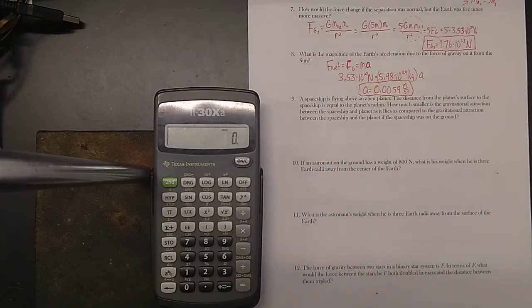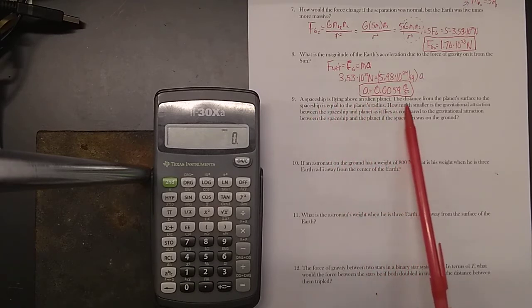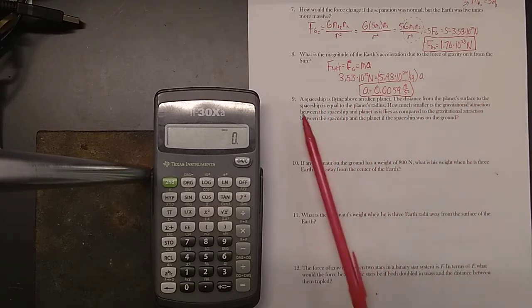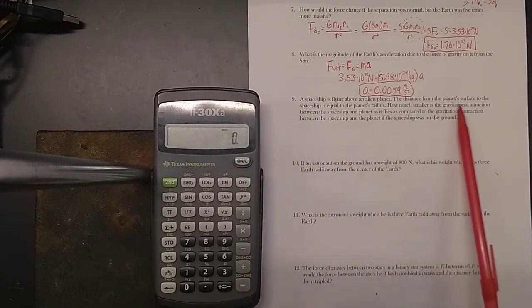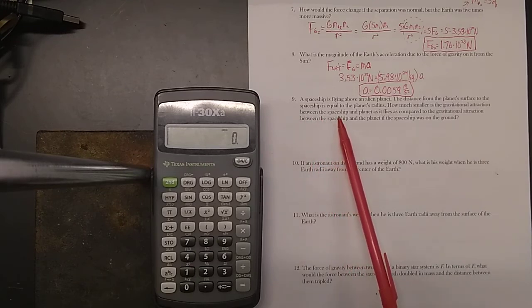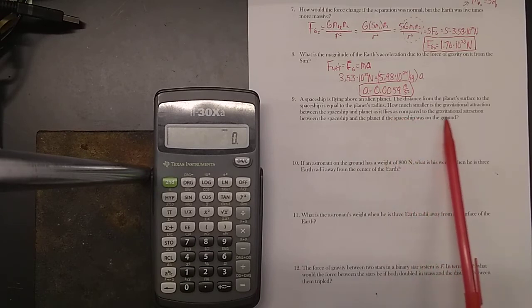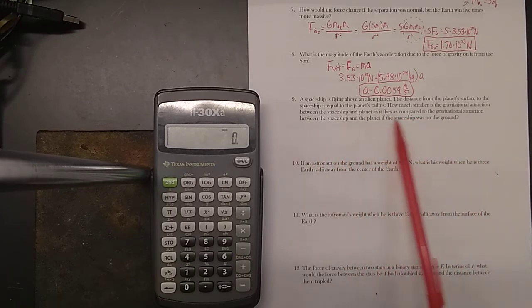Questions 9, 10, and 11 are interesting questions, because you see this every once in a while. A spaceship is flying above an alien planet. The distance from the planet's surface to the spaceship is equal to the planet's radius. How much smaller is the gravitational attraction between the spaceship and the planet as it flies, as compared to the gravitational attraction between the spaceship and the planet if the spaceship is on the ground?